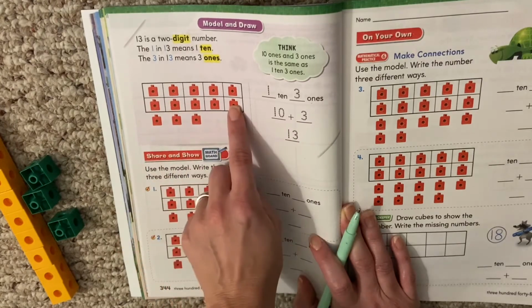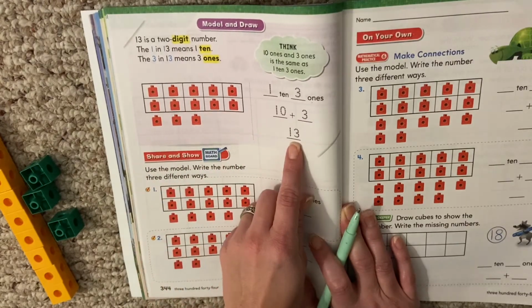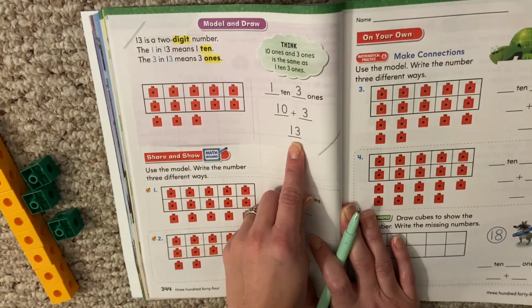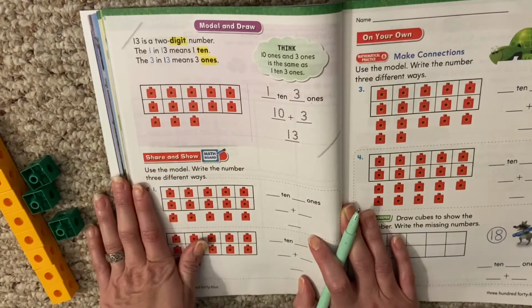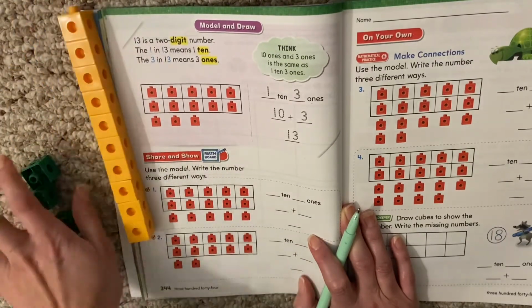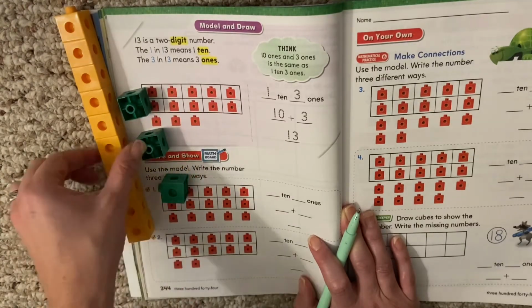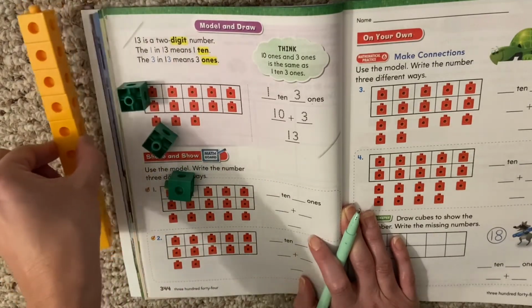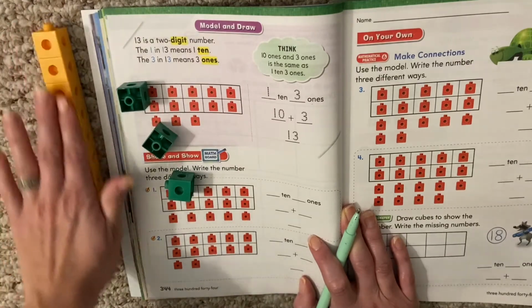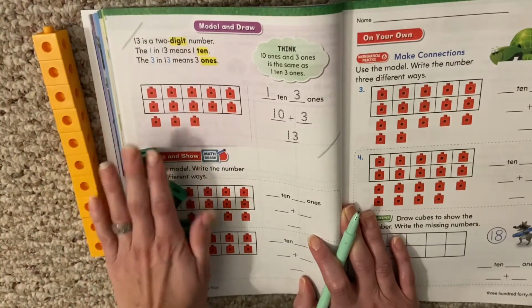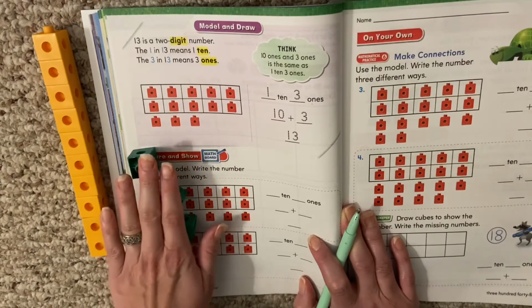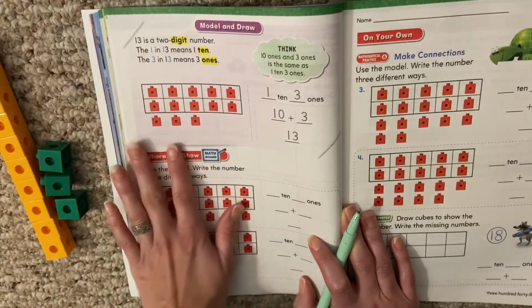And when you add 10 plus 3, you get the number 13. Okay? So 13 is this. These are 13 cubes right here. We just took 10 of them and we're able to group them together. So that gives me 1 ten and 3 ones. 3 that are loose that can't be grouped. And we see that in this picture as well.